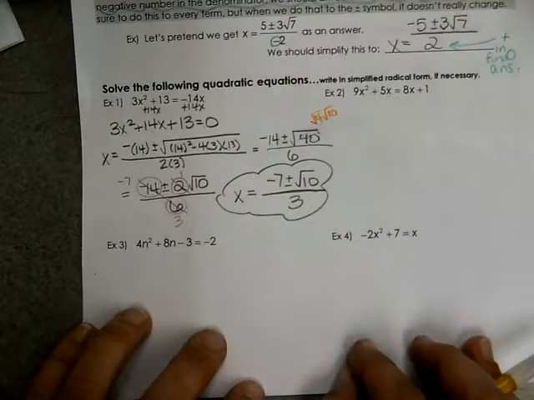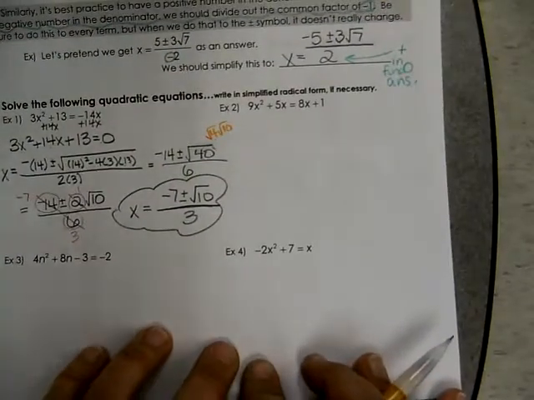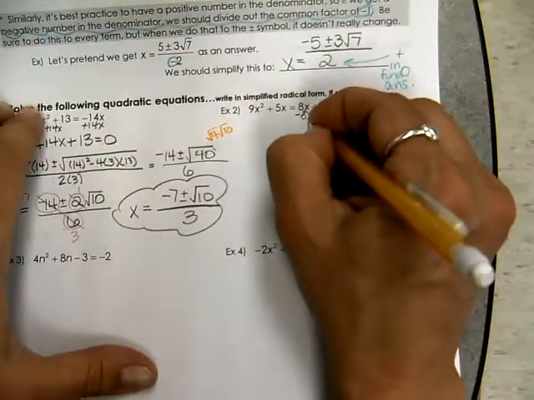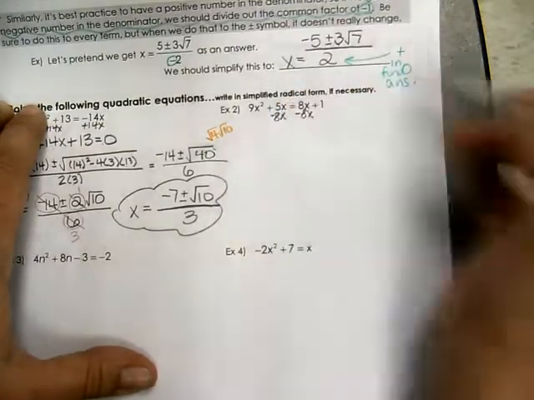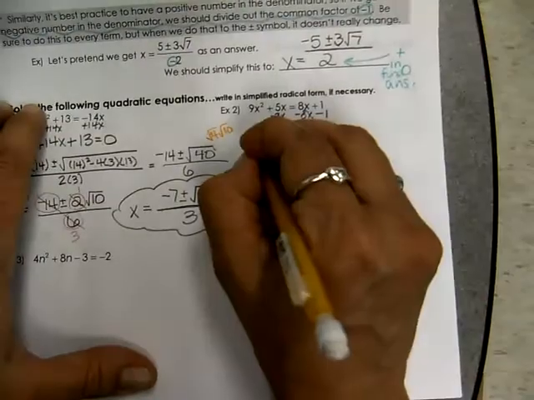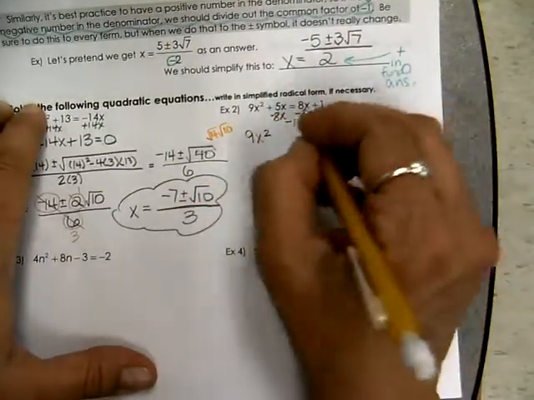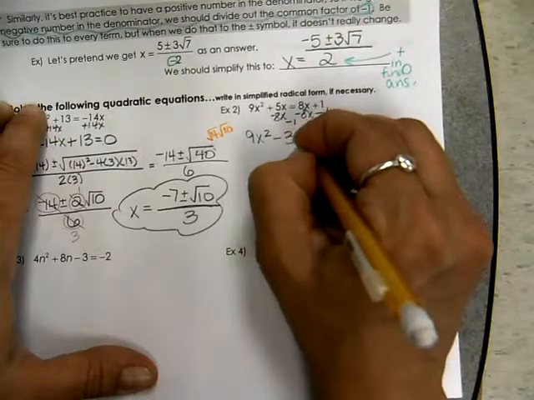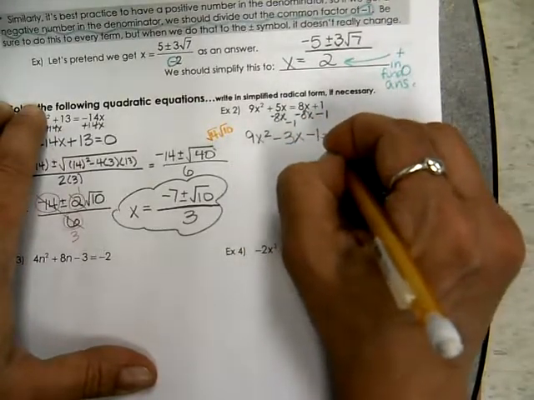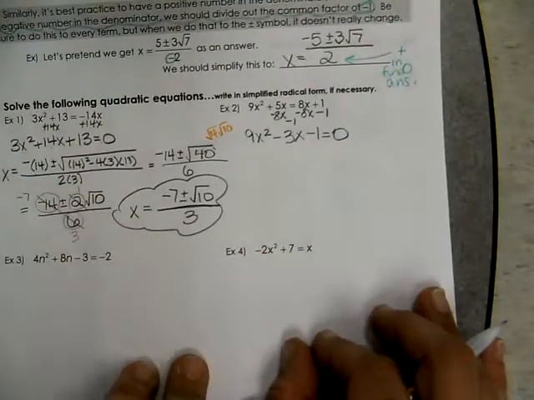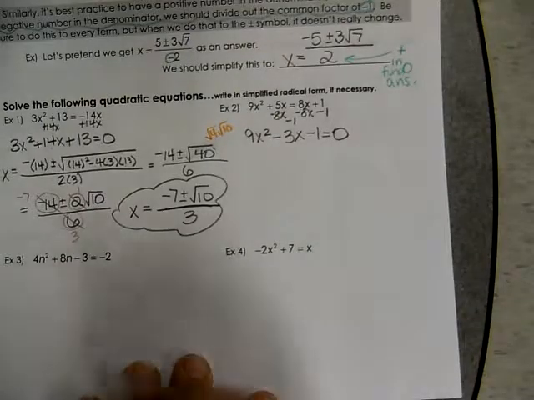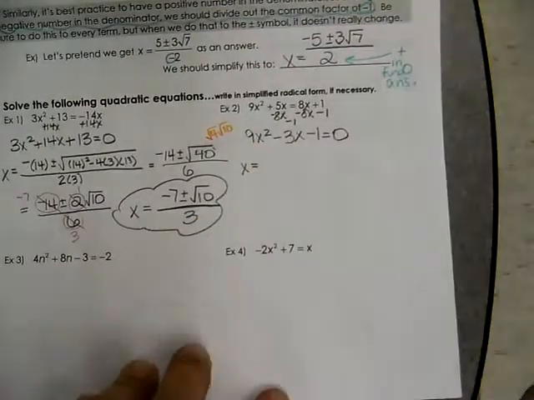So really, it's just one extra step. Let's try that in example 2. First, let's get it into standard form by subtracting 8x and subtracting 1. So in standard form, this ends up being 9x squared minus 3x minus 1 equals 0. Okay? Now that we have our equation equal to 0, we can put it into the quadratic formula.